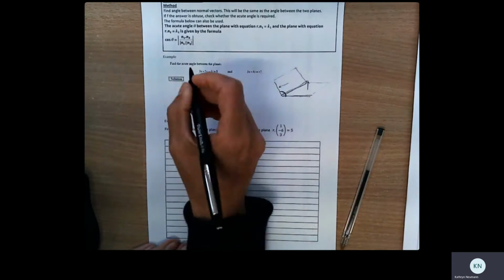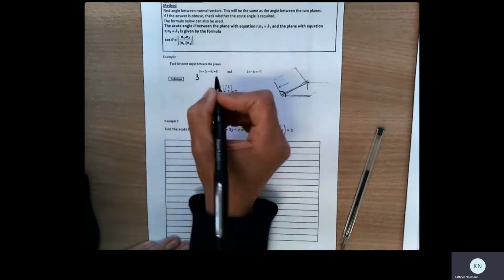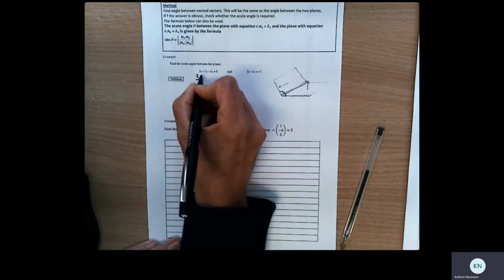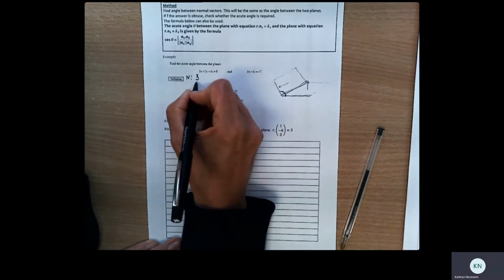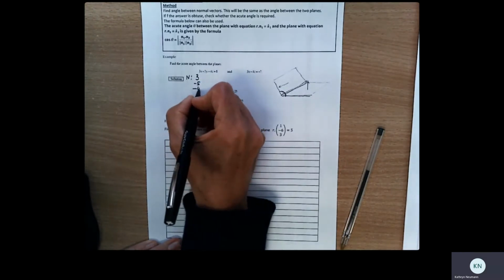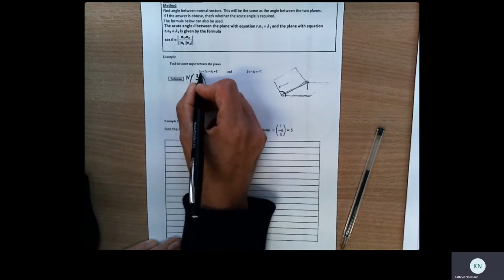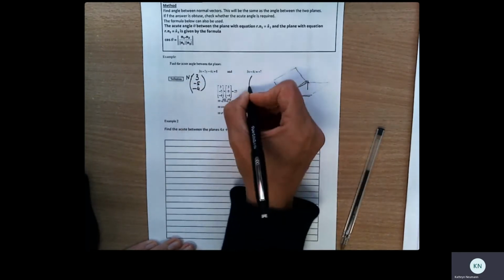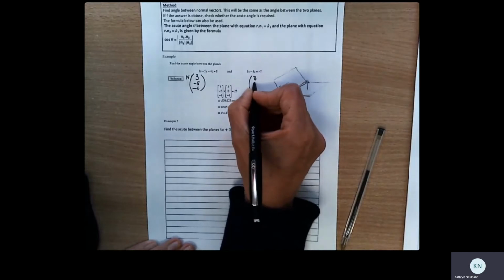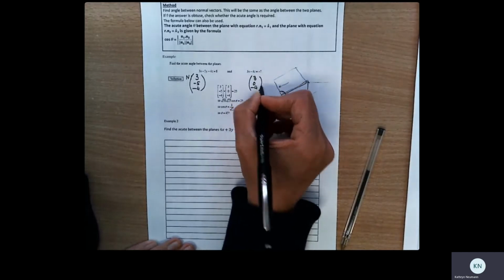So if I look at these two equations here, this one has a normal of 3, minus 5, minus 4, because the equation is 3x minus 5y minus 4z equals 8. The normal for this one is 3, naught, minus 4.